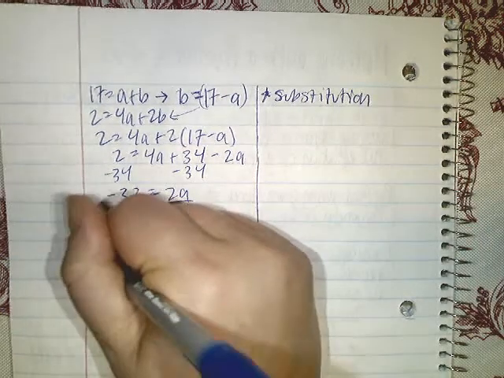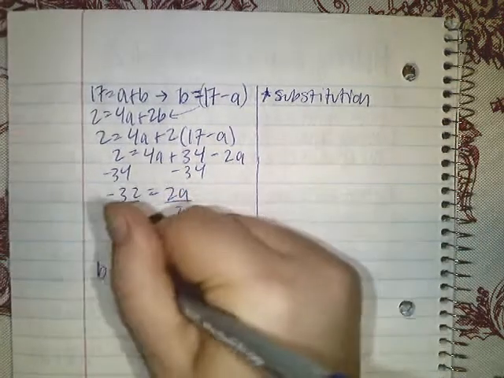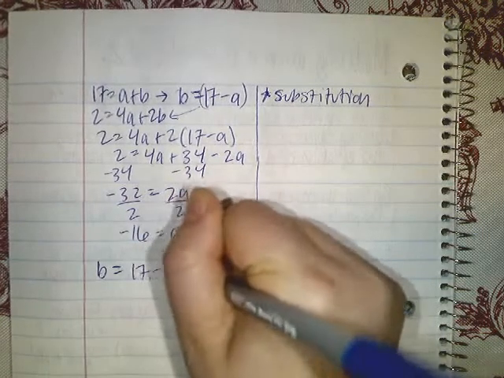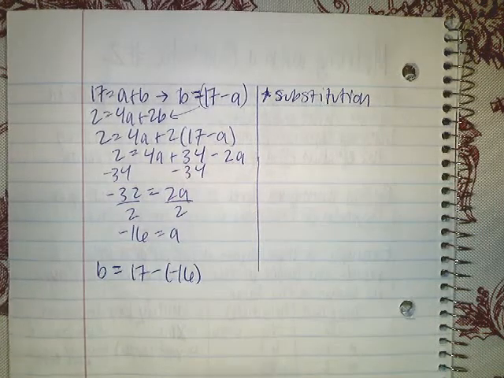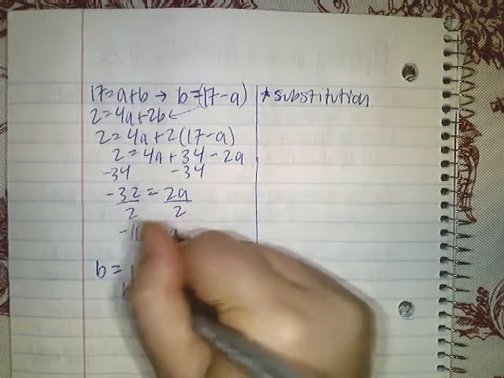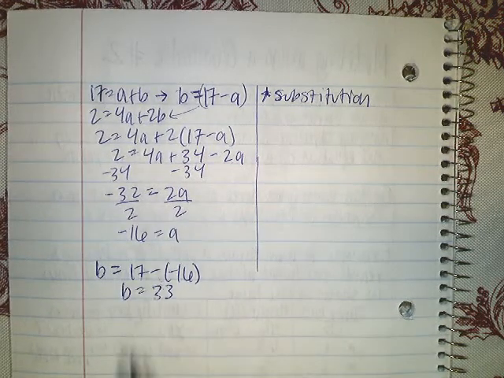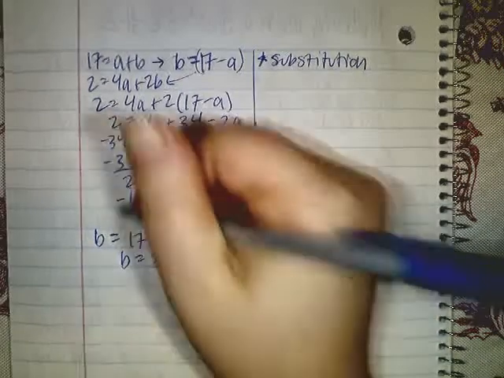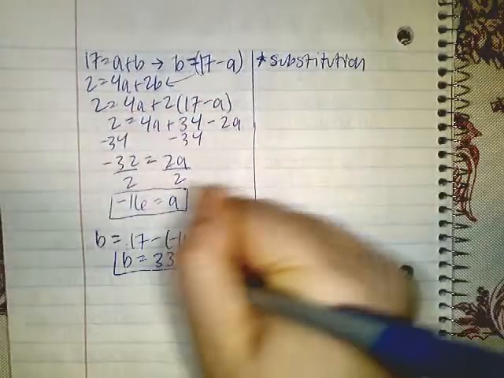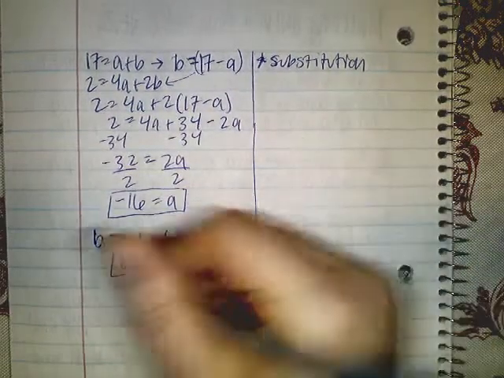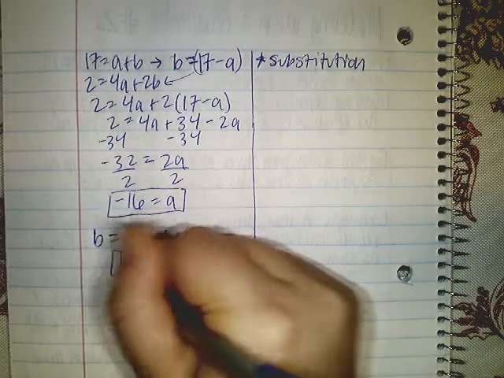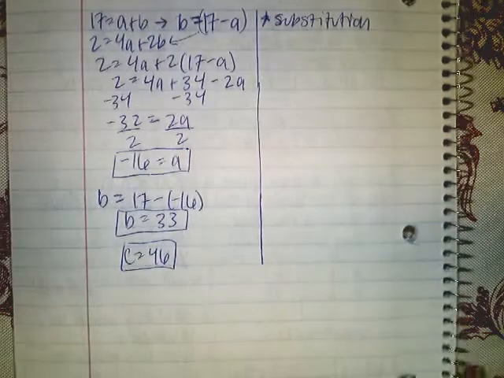So I get b is equal to 17 minus negative 16, which means b is equal to 33, because this minus minus becomes plus. So now I have a and b. I already knew that c was equal to 46 from our first initial problems.